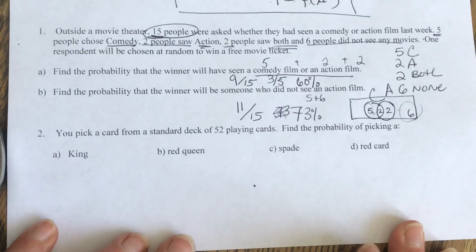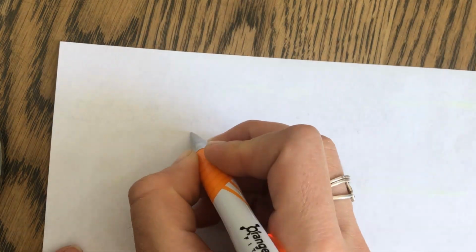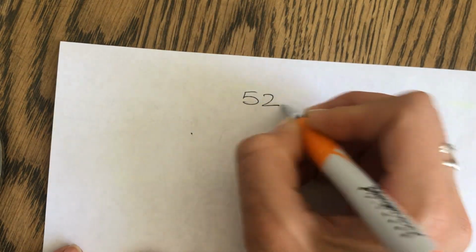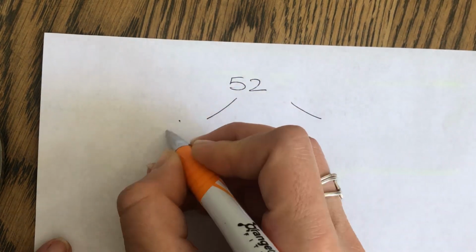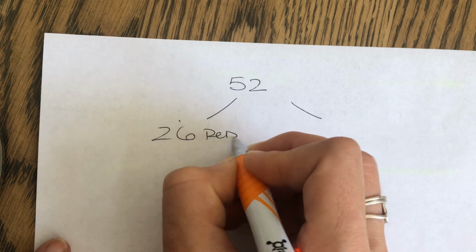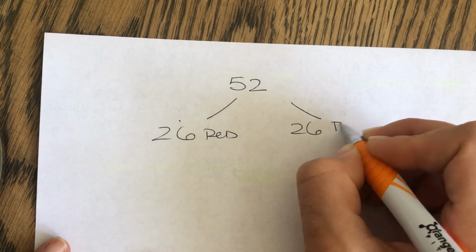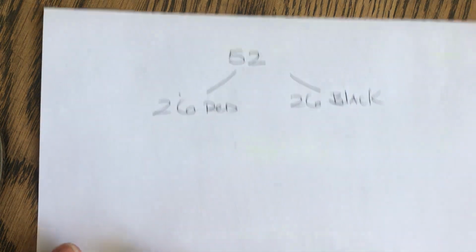You need to know cards. I'm not sure if you guys know cards, but if not, you have to know them. Real fast, I'm going to review your cards for you. You guys should know you have 52 cards in a deck, right? And then from there, it breaks down to 26 red. So this was a hard time for people. They didn't know their cards. So write this down if you don't know it.